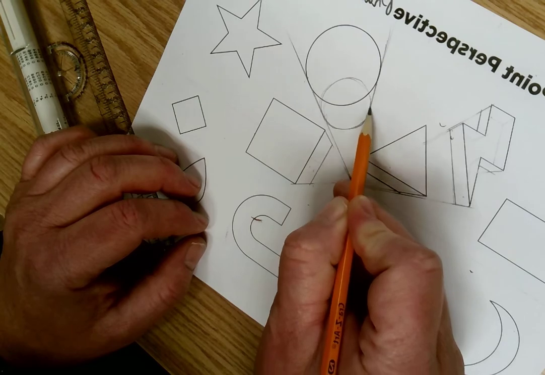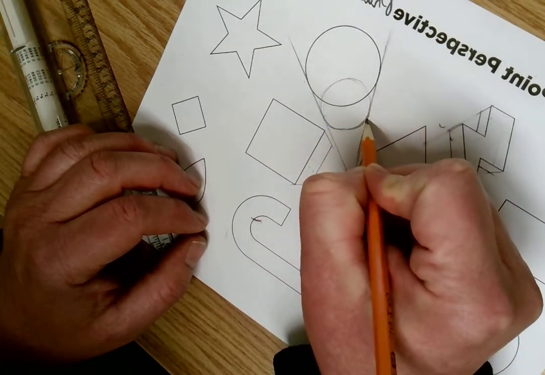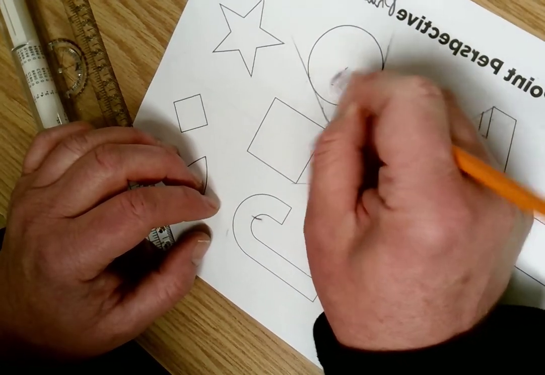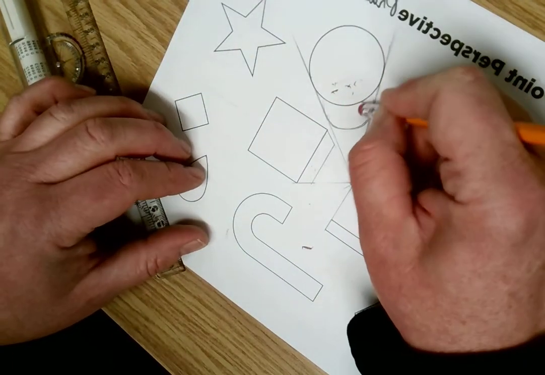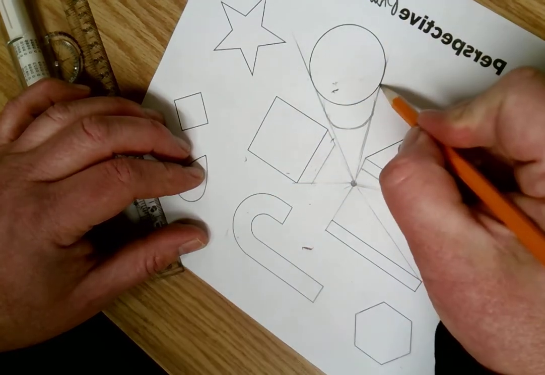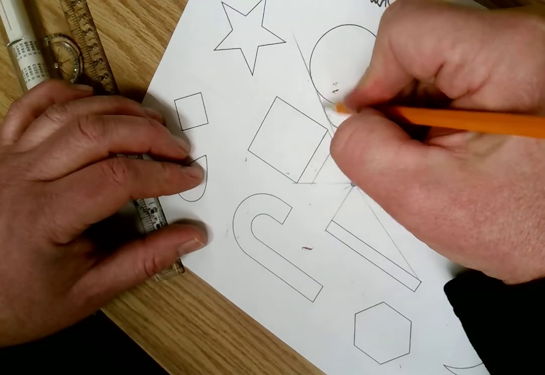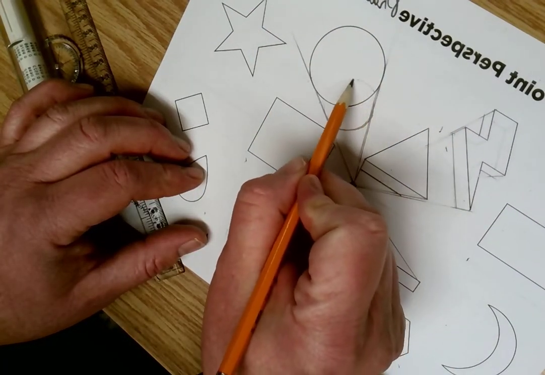Do you see that? So do you see how I'm just drawing a circle there? Now, this is where a lot of artists will use their circle guide. Now here, now you see that I've got a cylinder. Now, did you see when I had that circle in there?